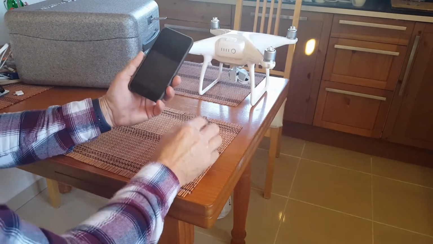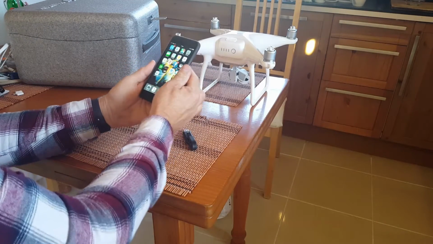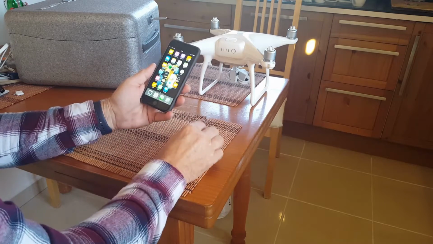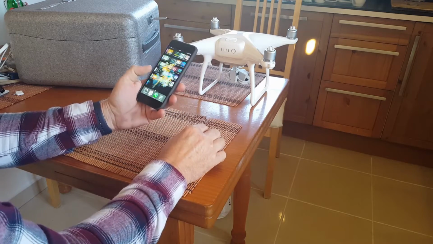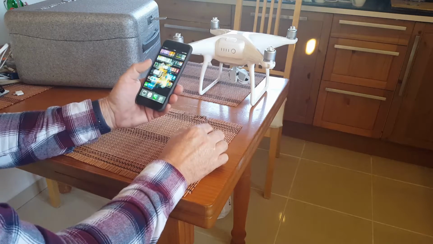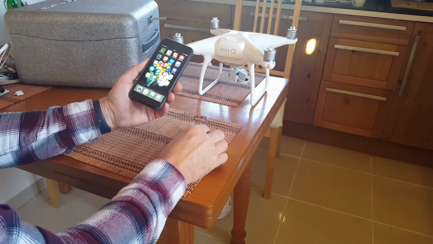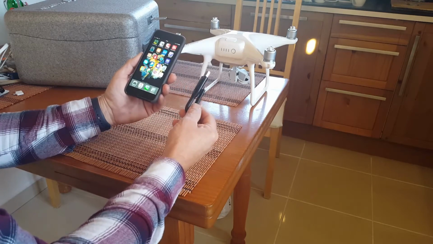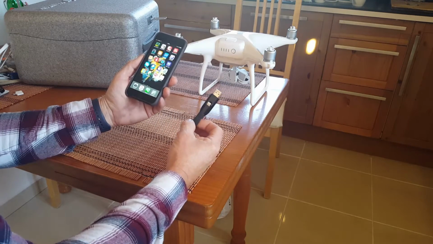Okay guys, I posted a video on YouTube the other day on my channel showing a DJI Phantom 4 clip that had been totally edited on the iPhone, and said I'd follow up showing how to use the iPhone to edit.